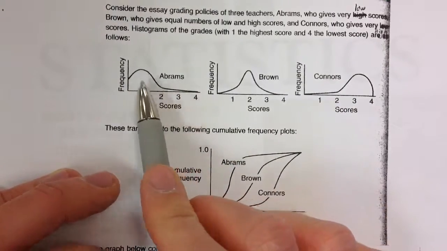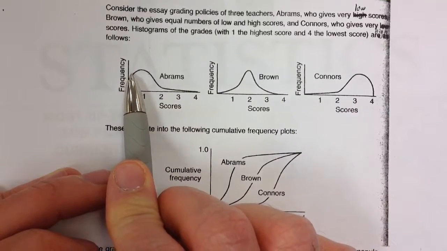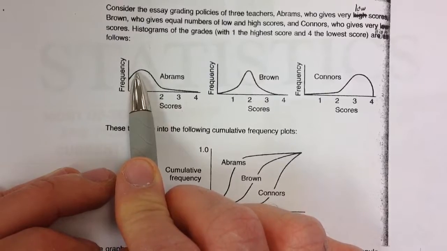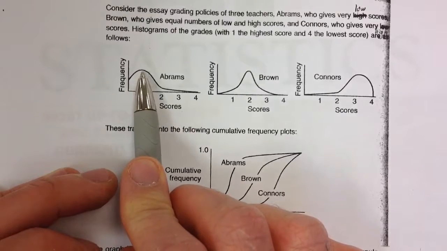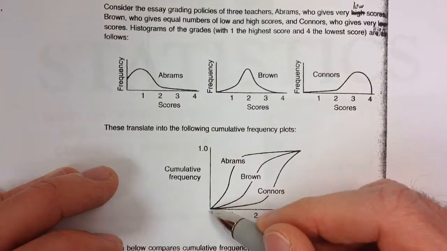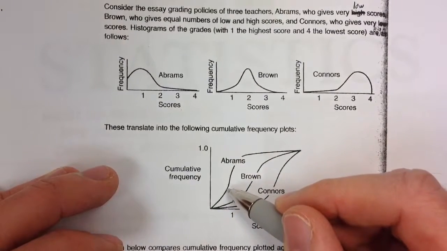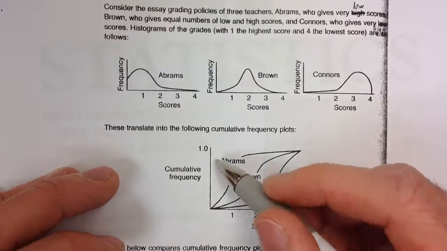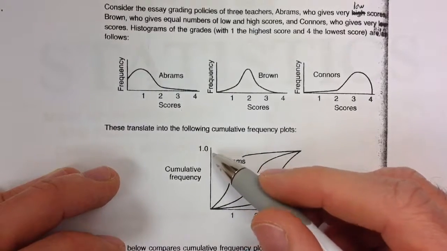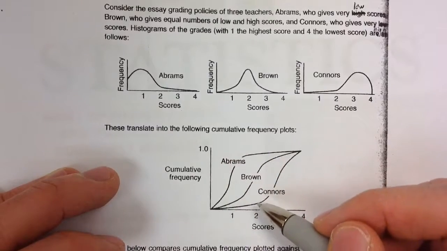So if you're going from left to right, in this plot, you're filling up your gas tank, so to speak, very quickly in the beginning. So if you look at the corresponding cumulative frequency plot, it has the steepest slope in the beginning. You can think of 1.0 as being a full gas tank. So it's like, how long does it take for you to fill your gas tank?